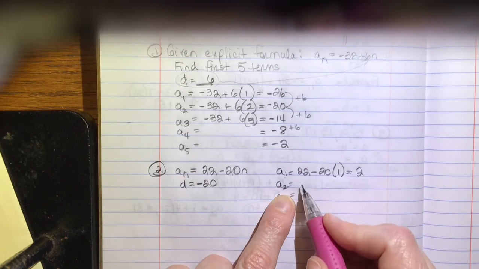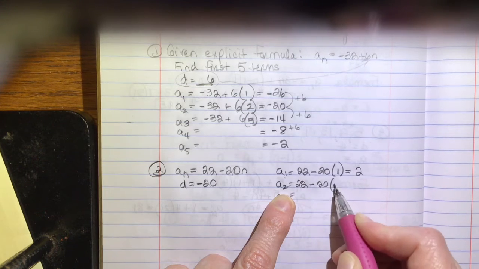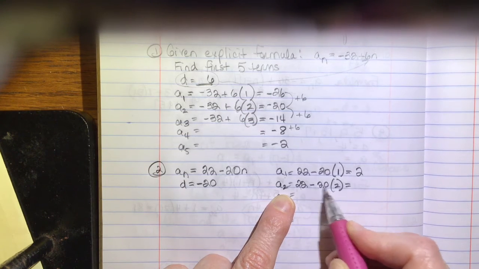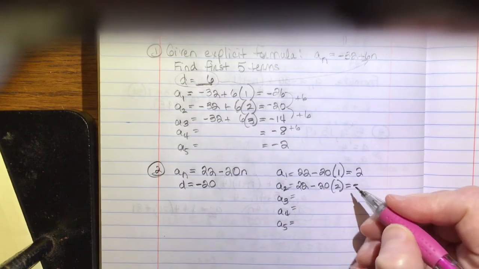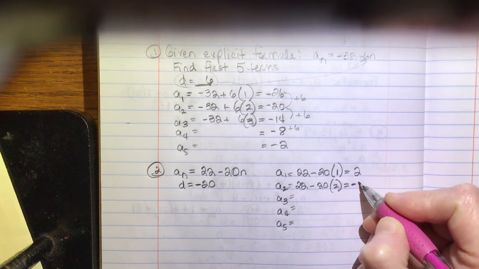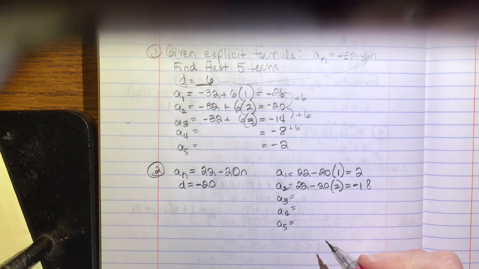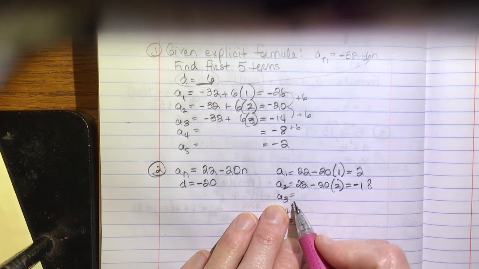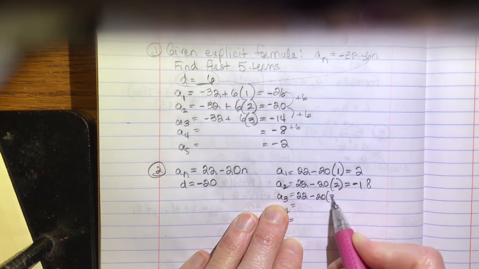And we should be subtracting 20. Let's see, 22 minus 20 times 2, that's 22 minus 40, which is negative 18. You've got a sub 3 is going to be 22 minus 20 times 3.